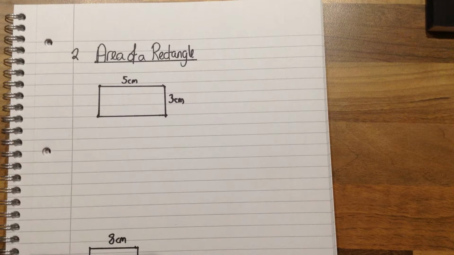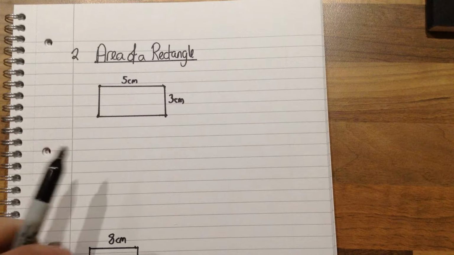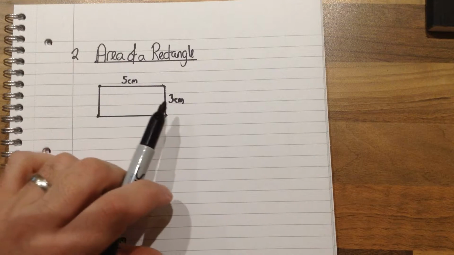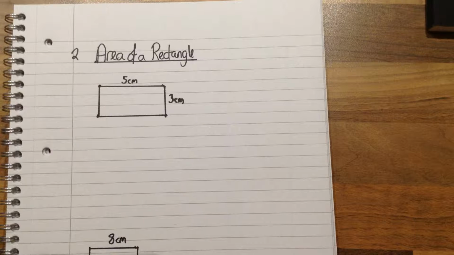So draw with a pencil and ruler a rectangle. It doesn't have to be the correct size, it just needs to be a quick sketch of this. But if you can put the sides of 5 and 3 on your diagram, that's a good start.